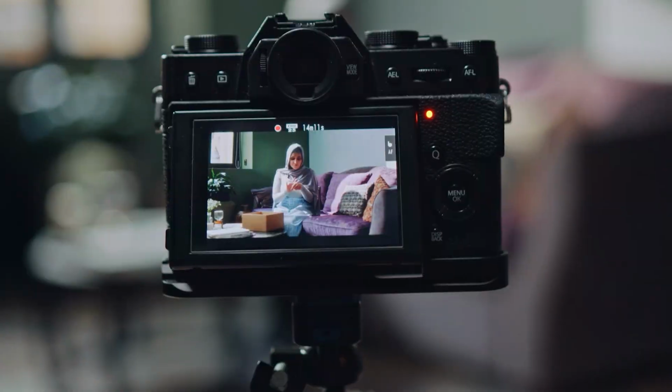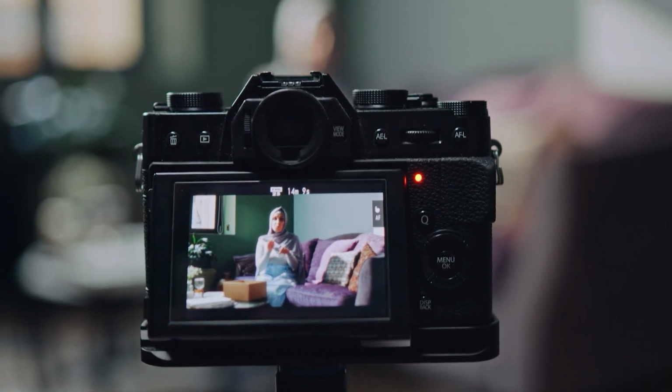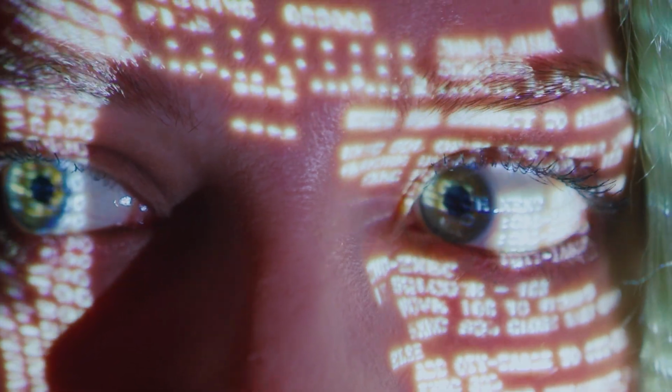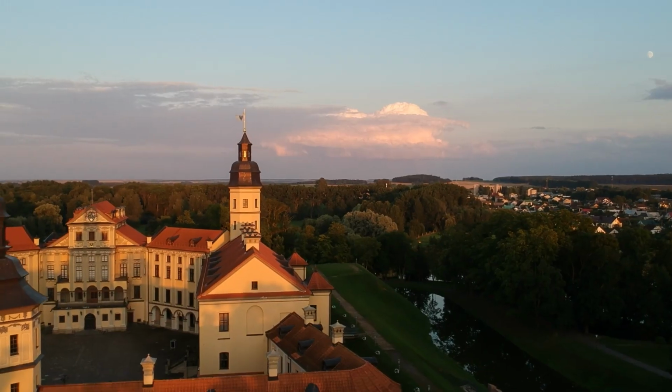Like, think about it. You shoot once, and suddenly you've got 5 different outputs for different platforms. You could take one video and turn it into a cyberpunk version for Instagram, a clean minimal version for LinkedIn, a fantasy style one for YouTube, same footage, different storytelling layers, all with just prompts and a few clicks.